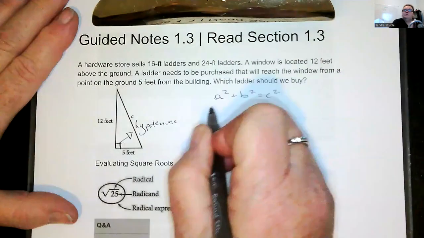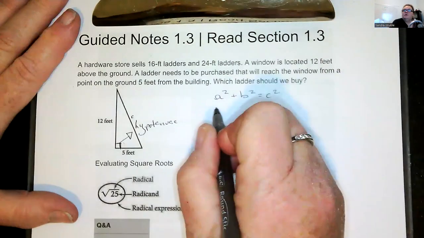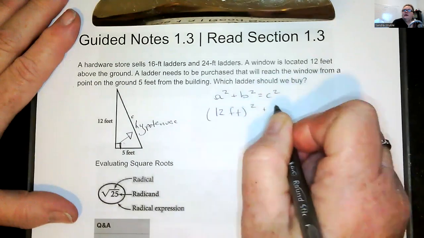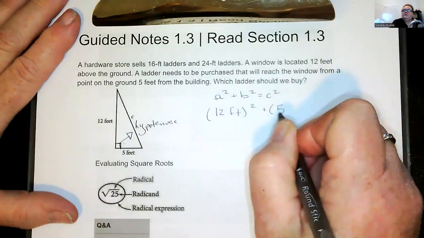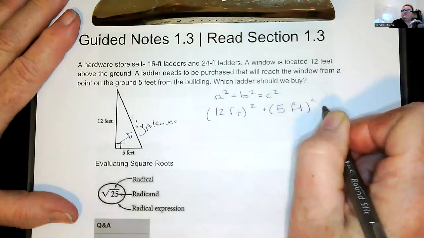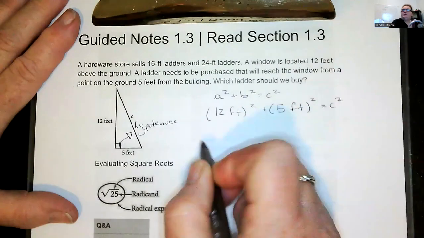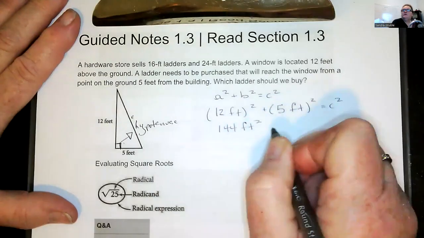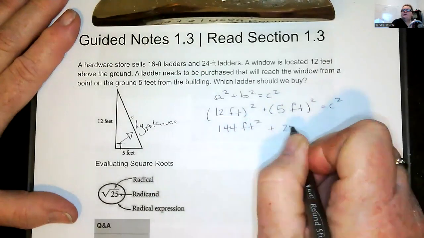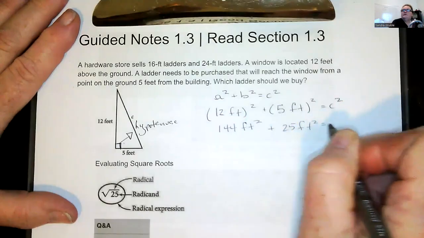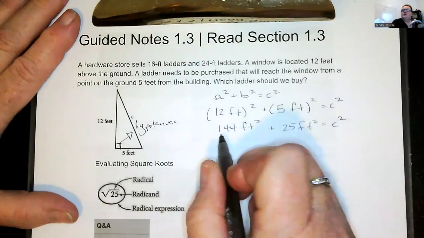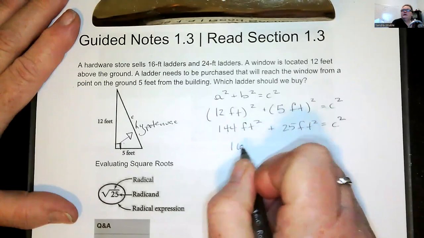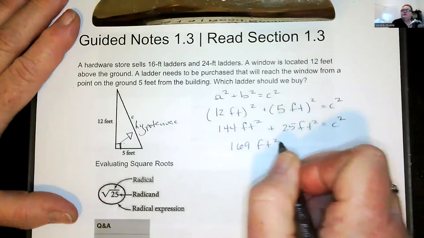Okay, so I'm just going to arbitrarily choose 12 feet for a and 5 feet for b. So 12 squared is 144, and that's feet squared. 5 squared is 25 feet squared, and that's equal to c squared. We have to add these two together, and it looks like we get 169 feet squared is equal to c squared.